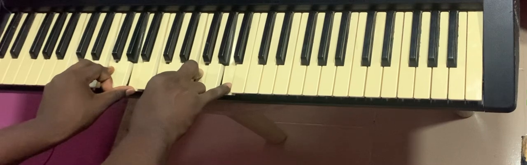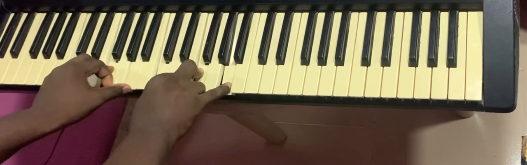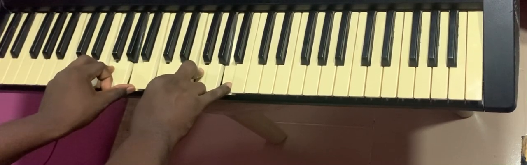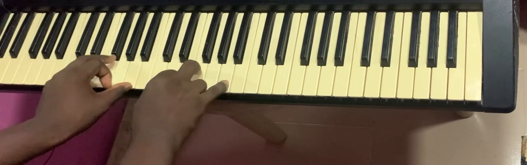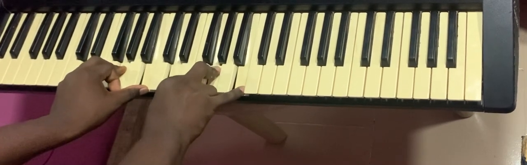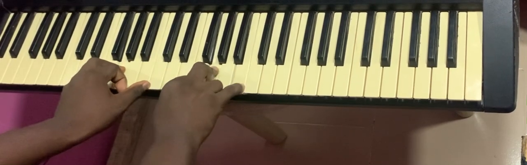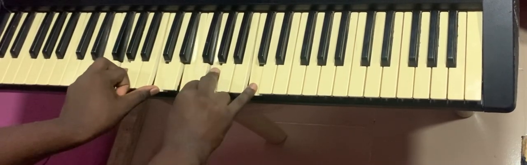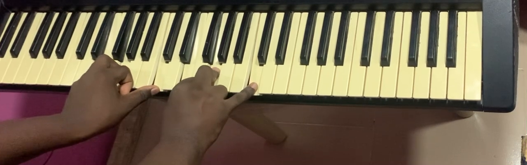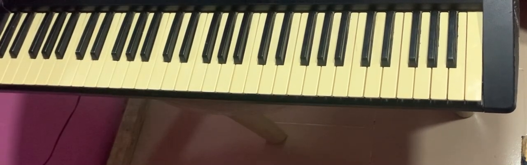This becomes my 4 in the second inversion, and this becomes my 5 also in the second inversion. Back to my 1 in the first inversion. So basically that is how inversions work.